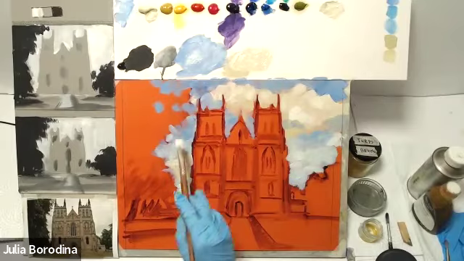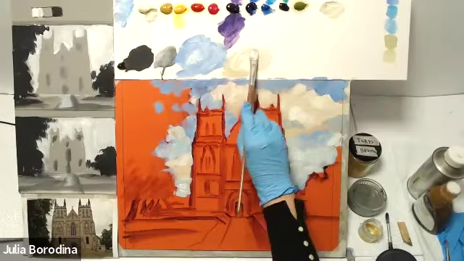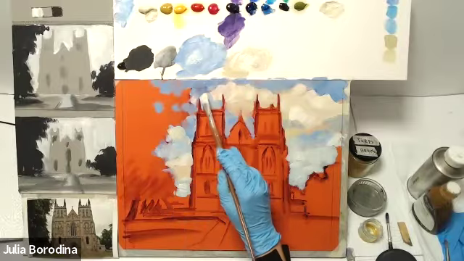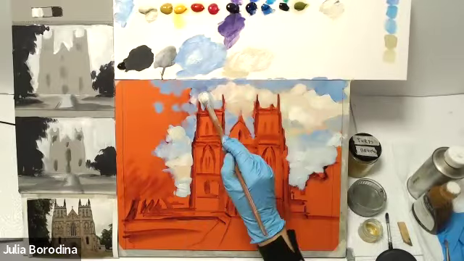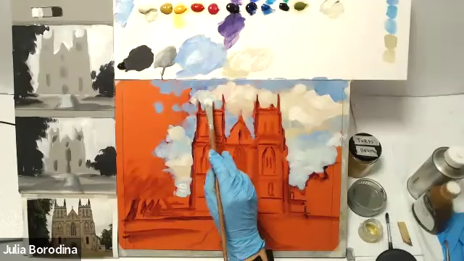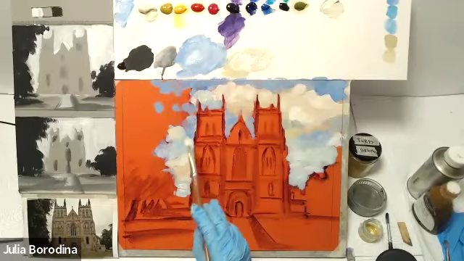Okay, so somewhere, maybe here, a little something, and I wanted to connect here a little more. Okay.